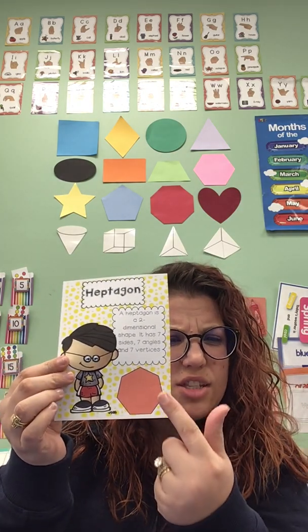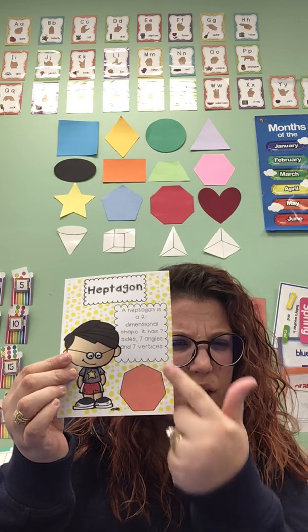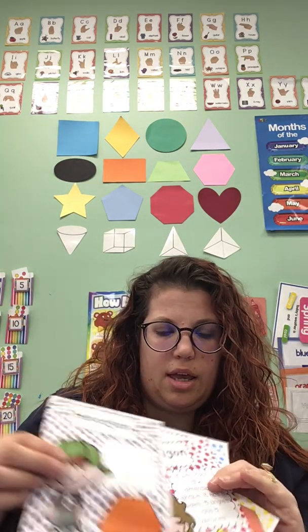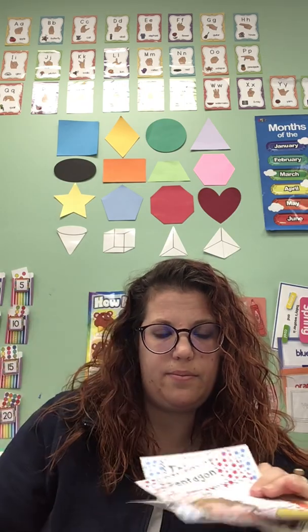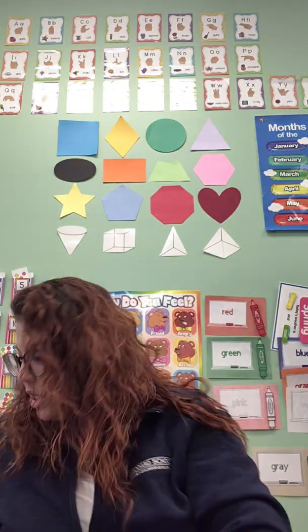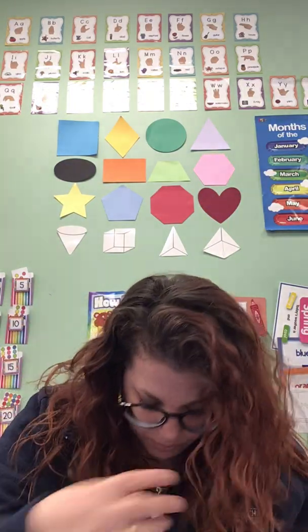And you see that they're all even. The hexagon, the pentagon, the heptagon all have equal amounts, just like a triangle.